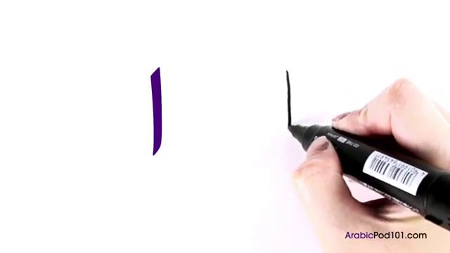Now it's time to take out your pens and pencils. We're going to practice writing. Find some paper and follow along. We'll practice writing them so you can get used to the shapes. Okay, here we go. Alif. Nice! Time for the next letter?